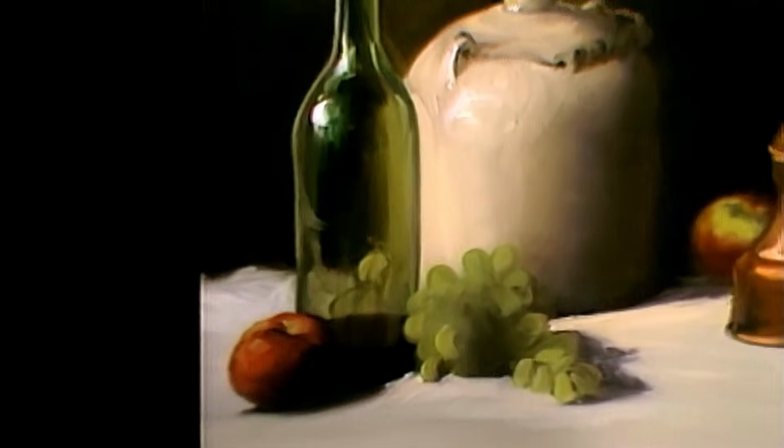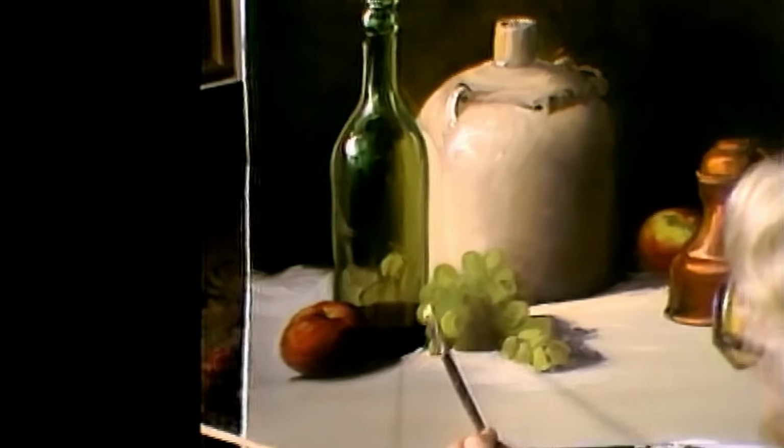The grapes. Just as I add lighter light to bring out the dimension of the cork, which is non-reflective, grapes are also non-reflective. I'm going to make them come out by adding lighter too.